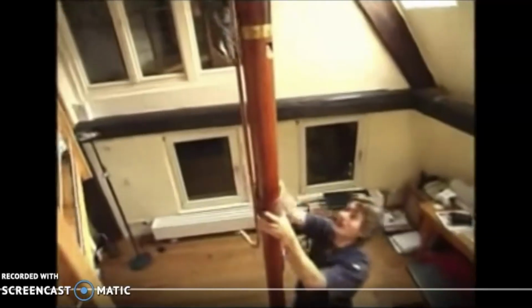This next video is an example of the subcontrabass, which is 10 feet long. So you're going to see him kind of putting it together, and then we'll hear him play it.